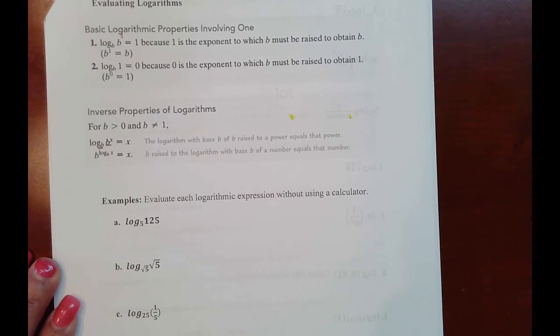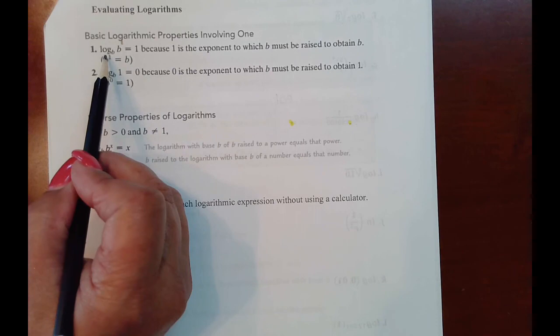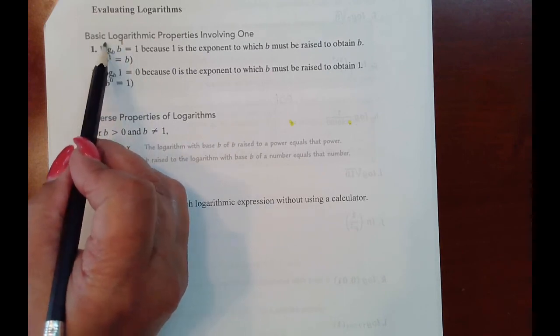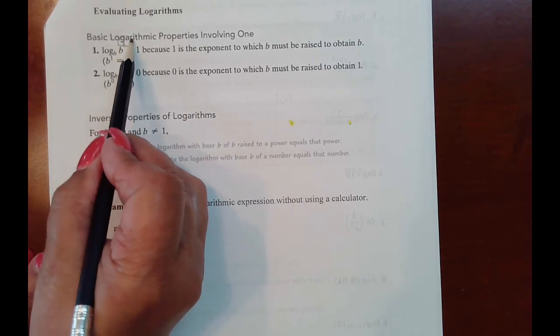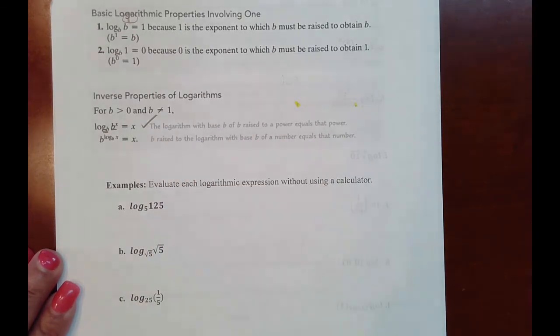And that's used quite a bit. But you could also look at this property right here as the inverse property. Argument matches the base, therefore this whole thing is equal to whatever is in this power position. That's exactly what they're stating right here. So that's another inverse property of logarithms.